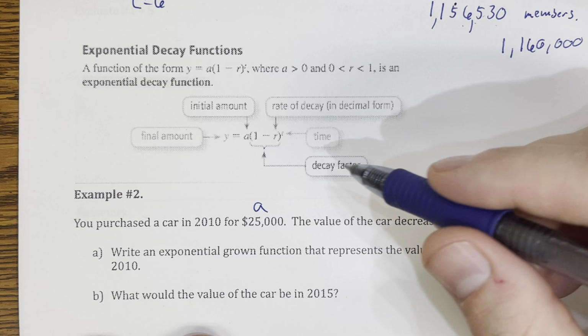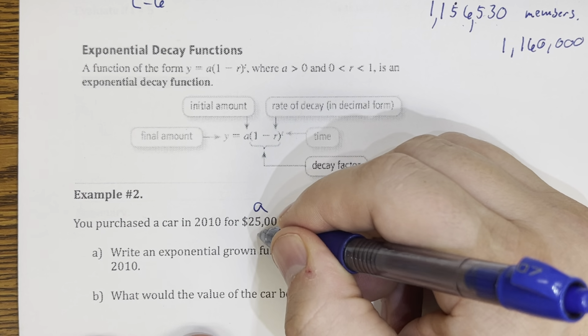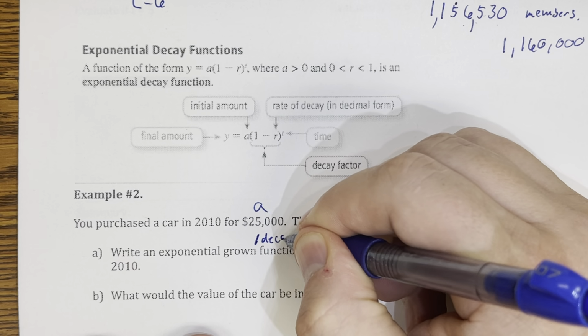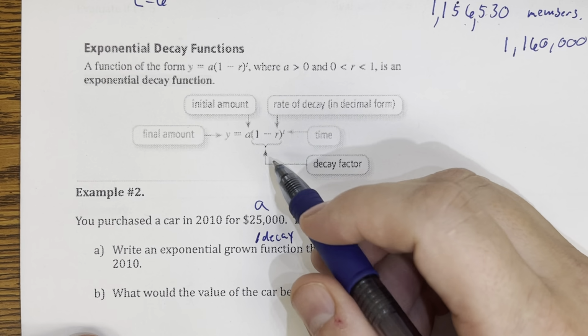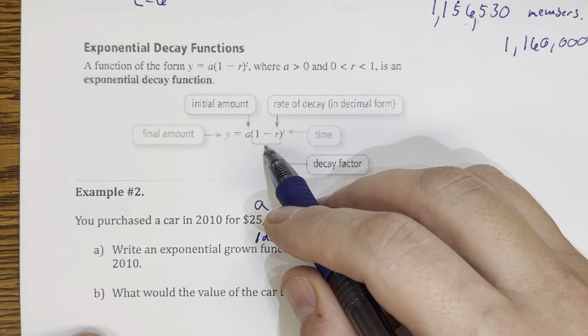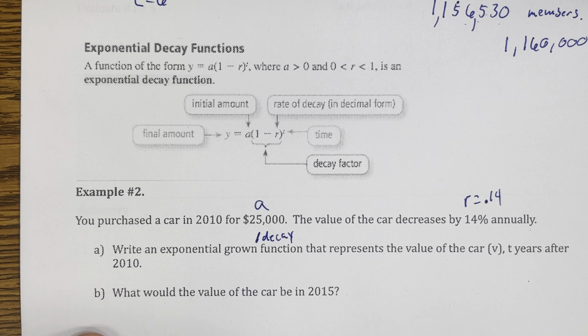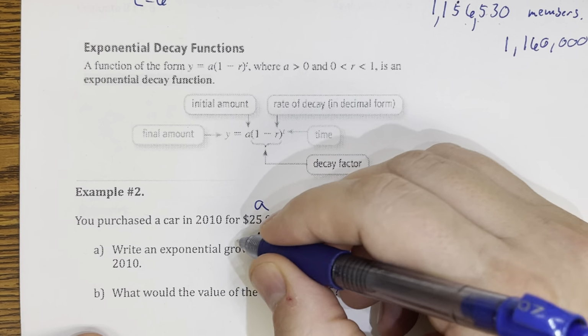Now we're writing an exponential growth function or a decay function, exponential growth slash decay, because this one is going to go down. All right, so here's our original equation. A times 1 minus R. So the decay function has a minus sign in between. I'm going to delete this and say exponential decay. Can't be growth, it's decay.